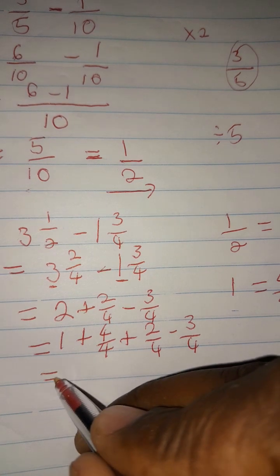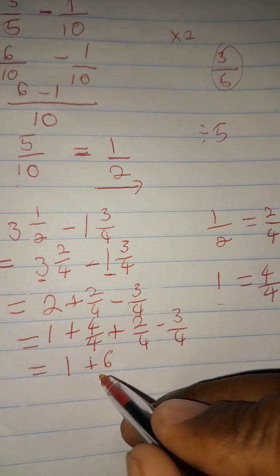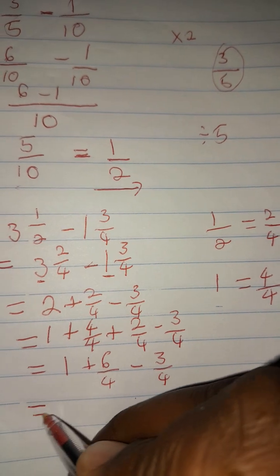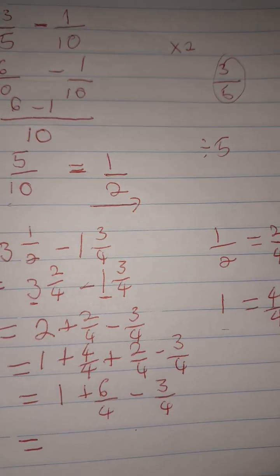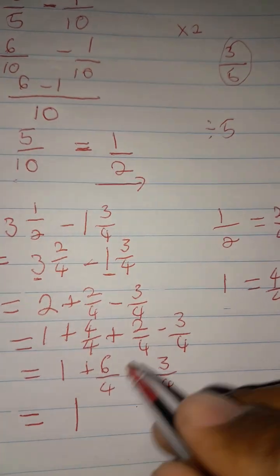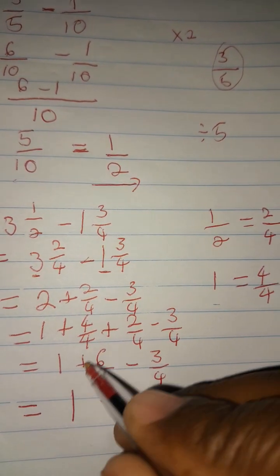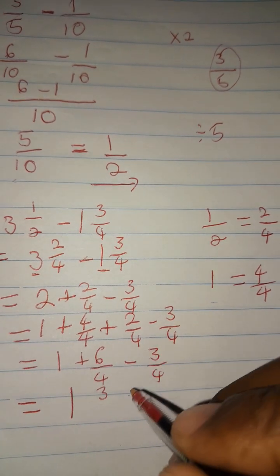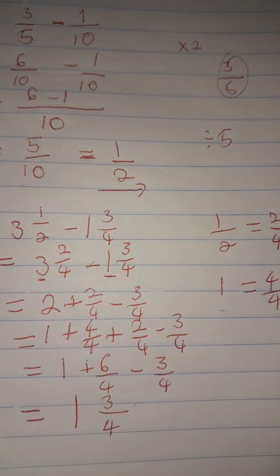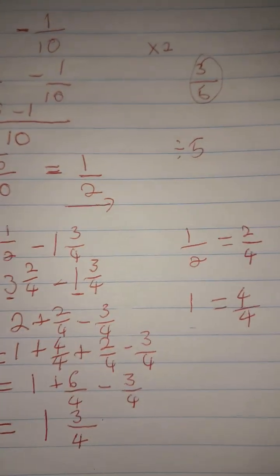What are we having now? The denominators are the same, so we add the numerators. 4 plus 2, that will be 6. So we have 6 all over 4 minus 3 all over 4. Okay? So from here, the denominators are now the same. Then take 1. So 6 minus 3 is going to be 3. Remember, when the denominators are the same, you subtract the numerators. 6 minus 3, it's 3. Then take 1 of the denominators. Then your solution is 1 and 3 all over 4. Then you write down the answer. So this is the solution for this fraction.